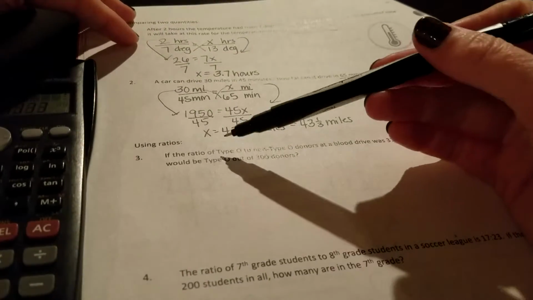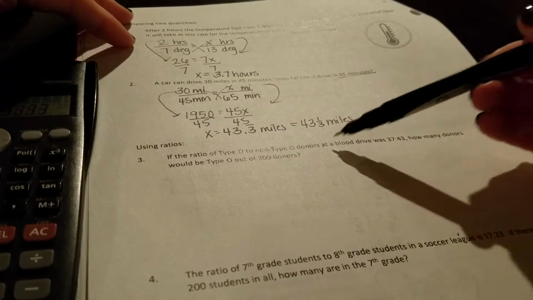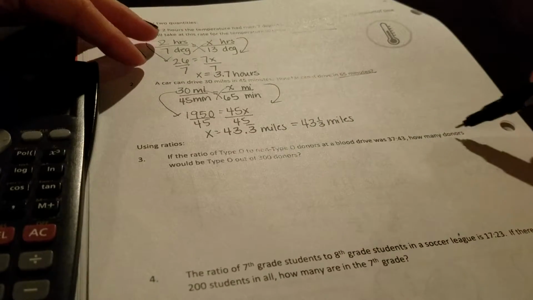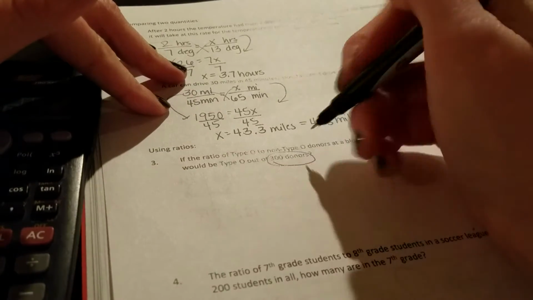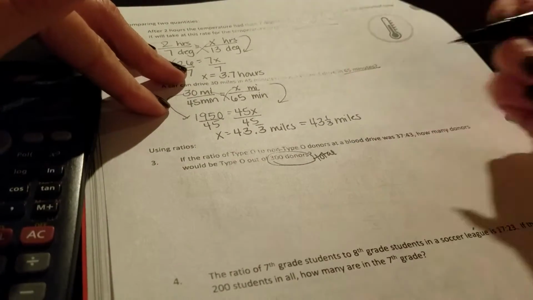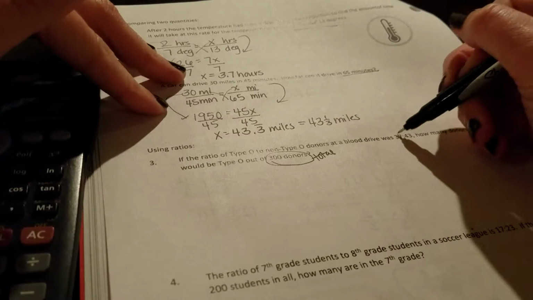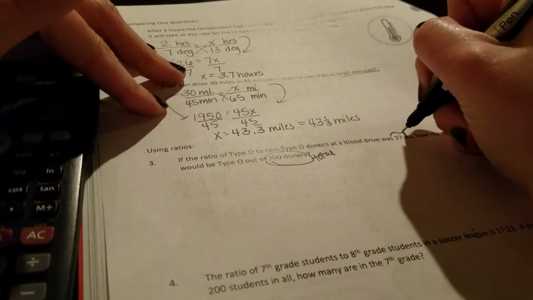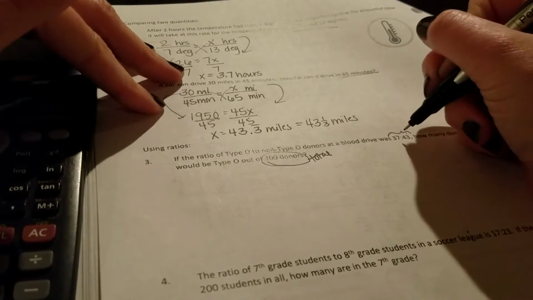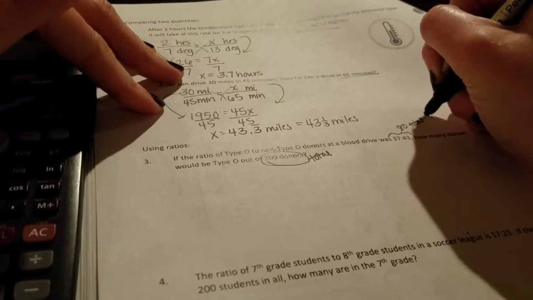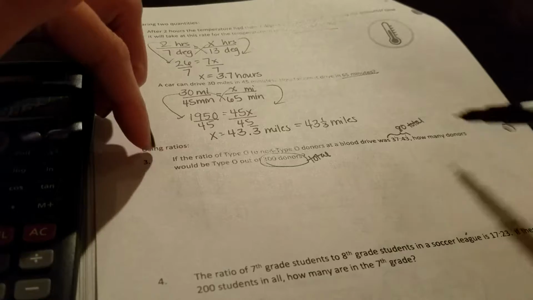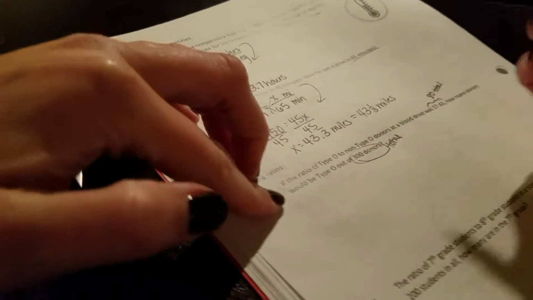These next ones get a little bit more complicated. It says if the ratio of type O to non-type O donors at a blood drive was 37 to 43, how many donors would be type O out of 300? So this is a total number, which tells me that if this is my ratio of type O to non-type O, I also need a total number. So 37 plus 43 is going to be a total of 80. It wants to know how many donors would be type O out of 300.